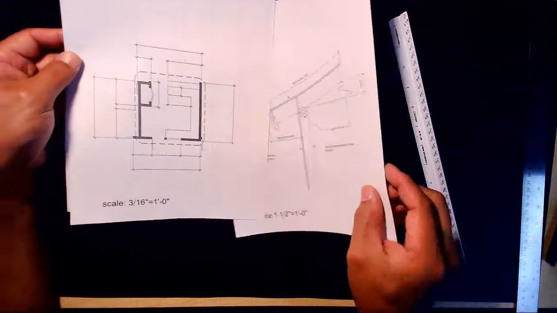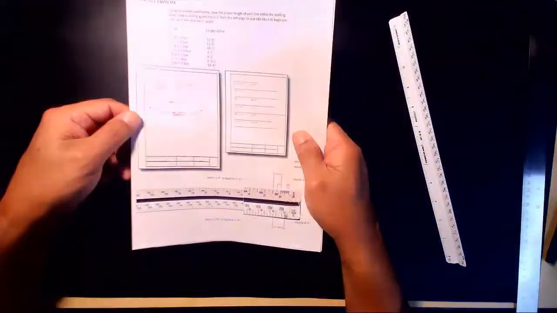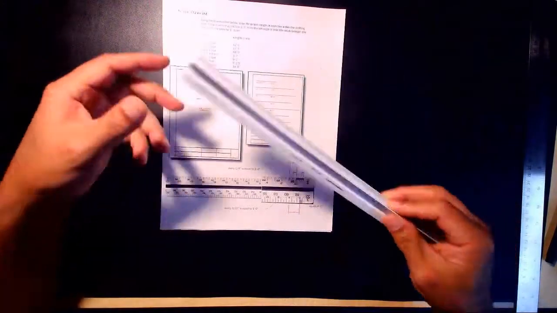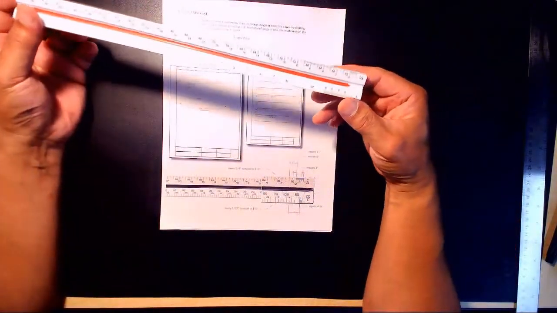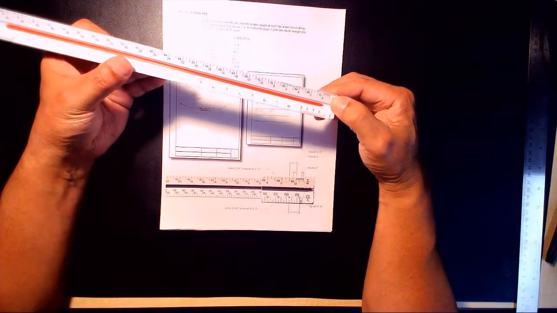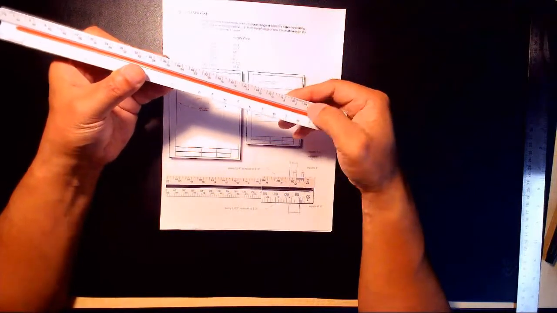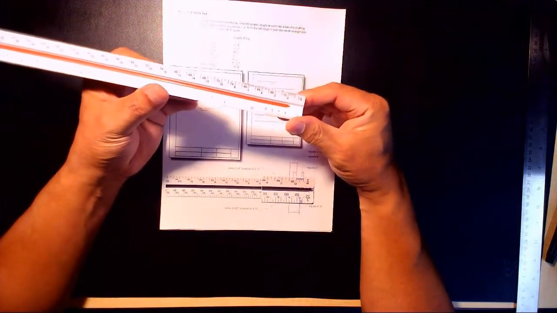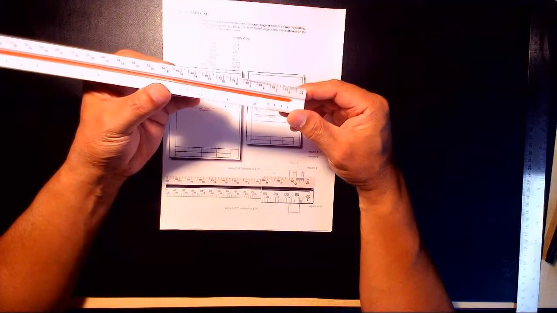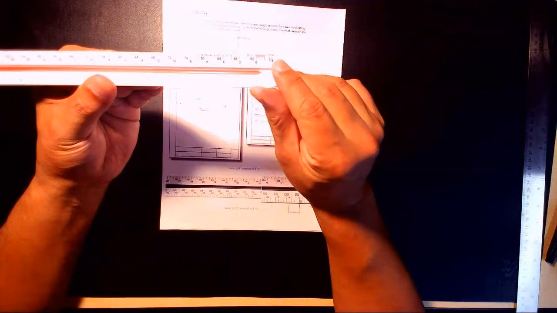It should print in scale if you just print out on regular 8.5 by 11. And so we'll start with this page first. So here is your architectural scale. What the architectural scale does is that it'll help you to measure and create scale drawings. So for instance, if I ask you to draw a house using 1/4 inch equals 1 foot, then you're going to use the 1/4 inch side.